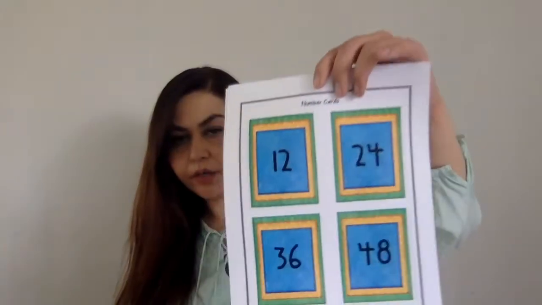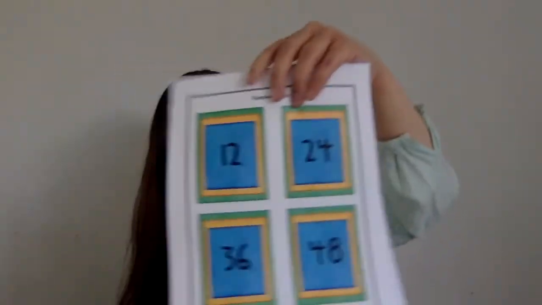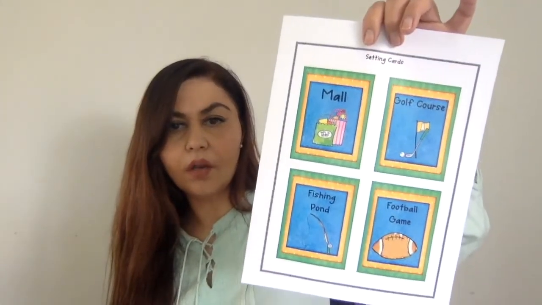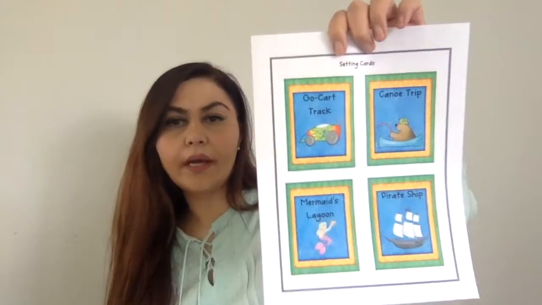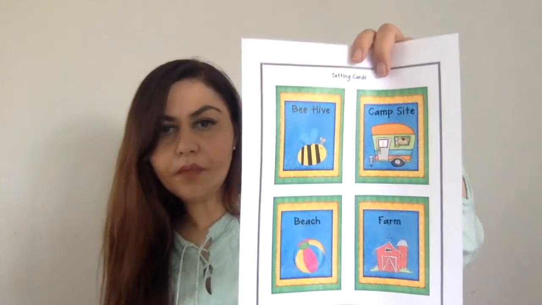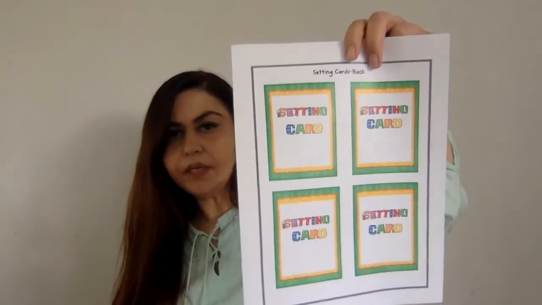And these are the number cards. They go all the way up. And this right here is going to be the blank cards, and this is the number cards back. And then this is going to be the setting cards. The setting cards have a mall, a golf course, a fishing pond, a football game, a go-kart track, a canoe, a mermaid's lagoon, a pirate ship, a campsite, a farm and a beach, and this is the back of the setting cards.